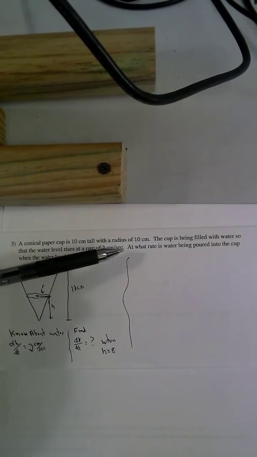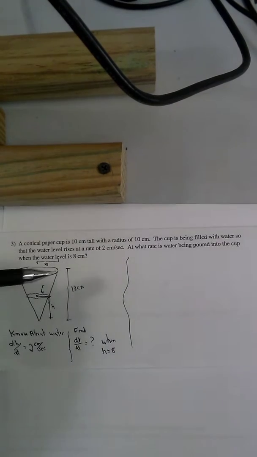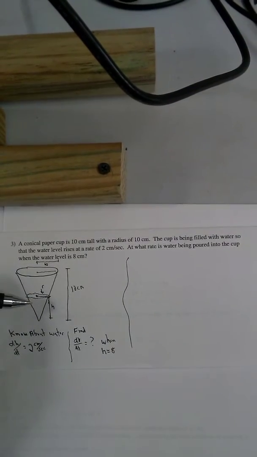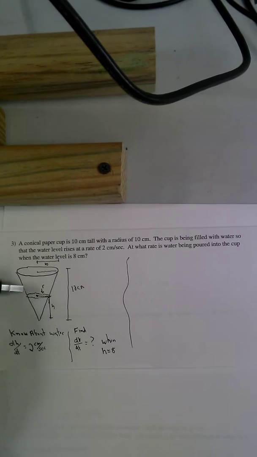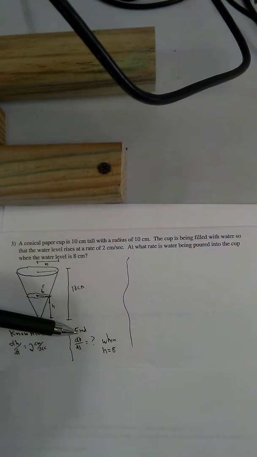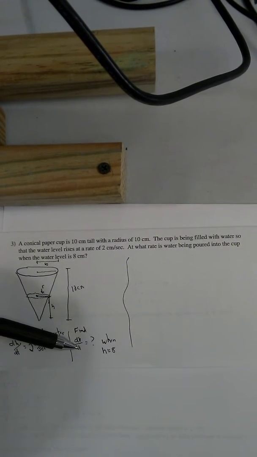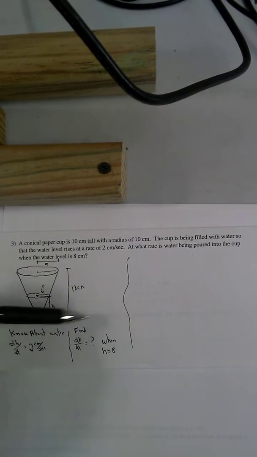So if you're pouring water in, you're increasing the volume of water in there. So you're being asked to find dV/dt, and you want to find that at the moment that the water level, the height of the water cone, is 8 centimeters. So this is like your instant information. It's not constant. This is only at a moment of time.